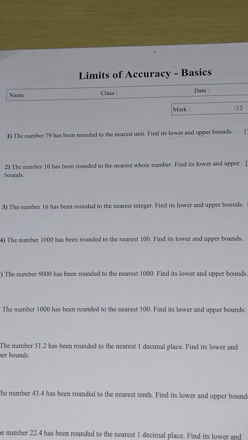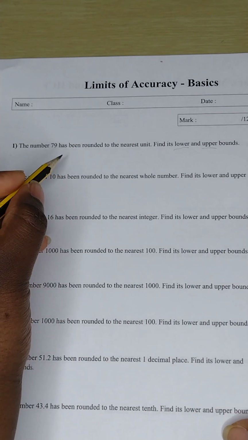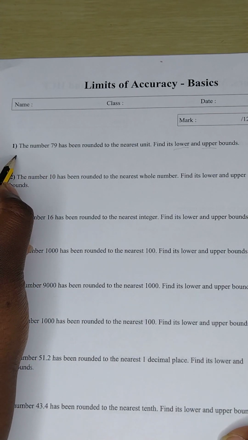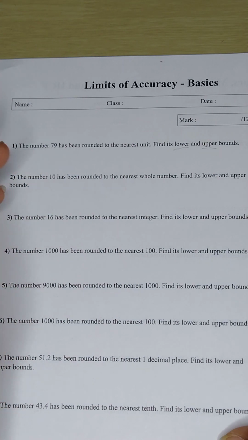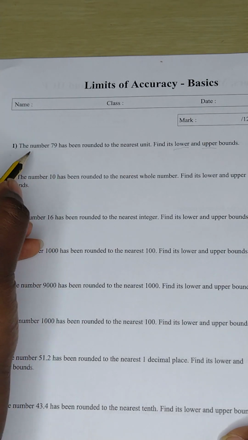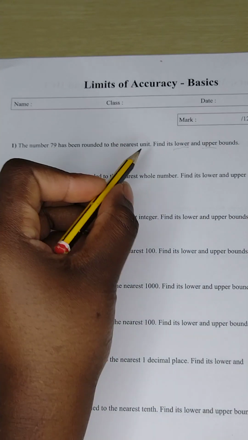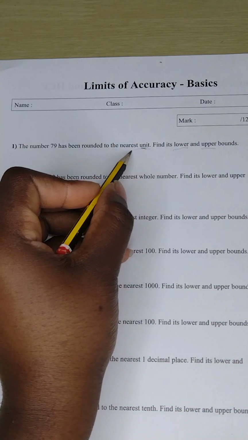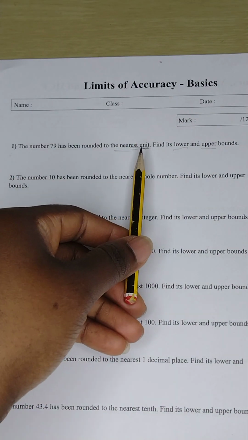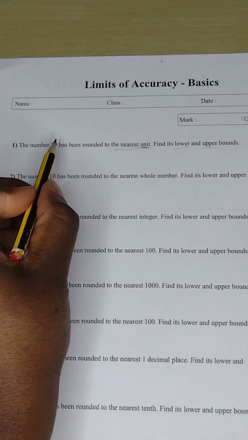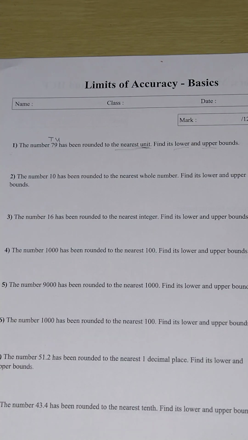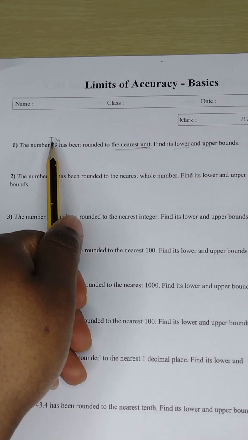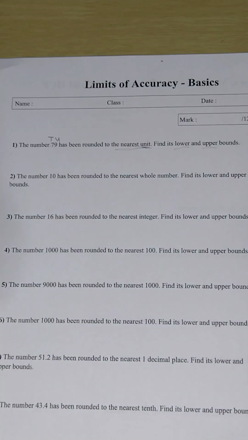Now if you are familiar with your rounding, you would know that when it is five or more, you're rounding up, and when it's less than 5, you're rounding down. So if we're going to round to make 79, because it's saying to the nearest unit, this is another important thing to be aware of, the nearest unit. In this case, this is your tens, meaning 10, 20, 30, 40, 50, 60, 70. And your unit is just your 1, 2, 3, 4, 5, 6, 7, 8, 9.